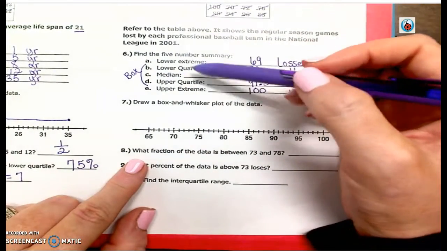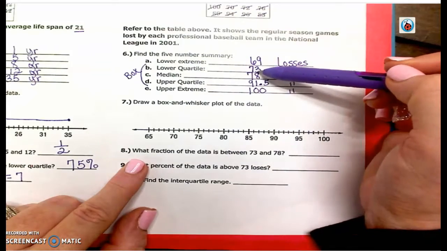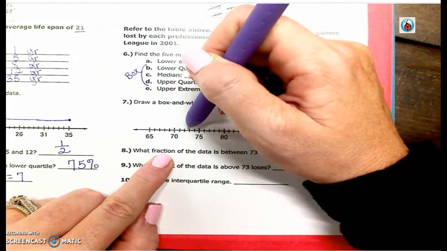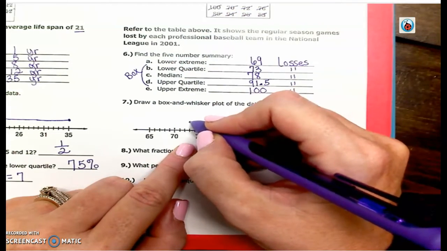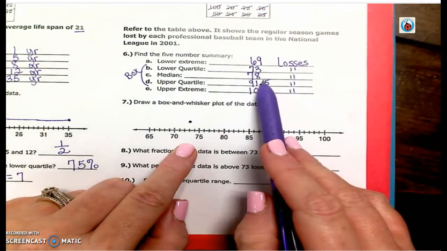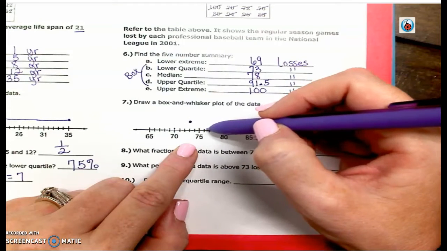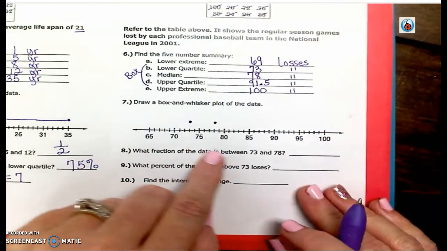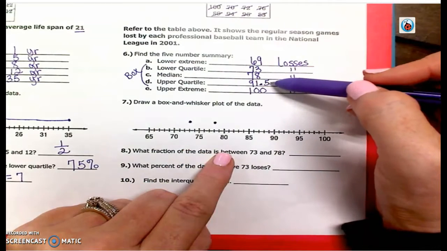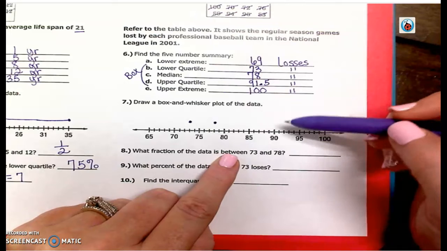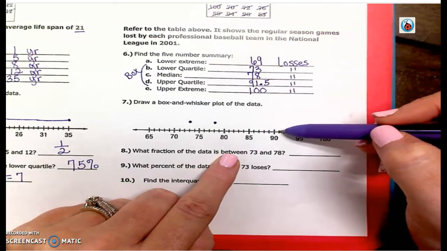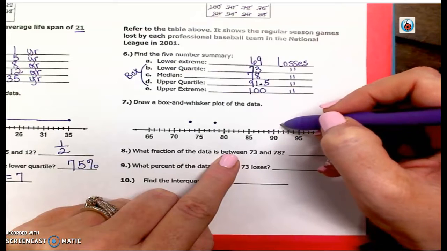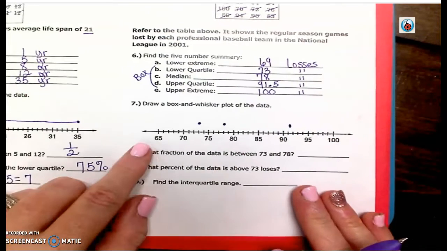I'm going to start with my box with my lower quartile at 73. So here's 70 and here's 75. So 71, 72, and 73 would be here. We have our median at 78. So here's 75, 76, 77, 78. Our upper quartile is 91 and a half. So here's 90, 91, and 91 and a half is halfway between 91 and 92. So we'll come up and make that dot.